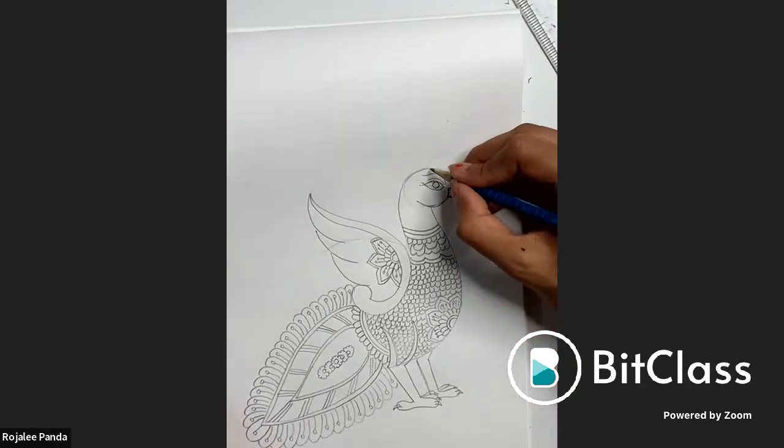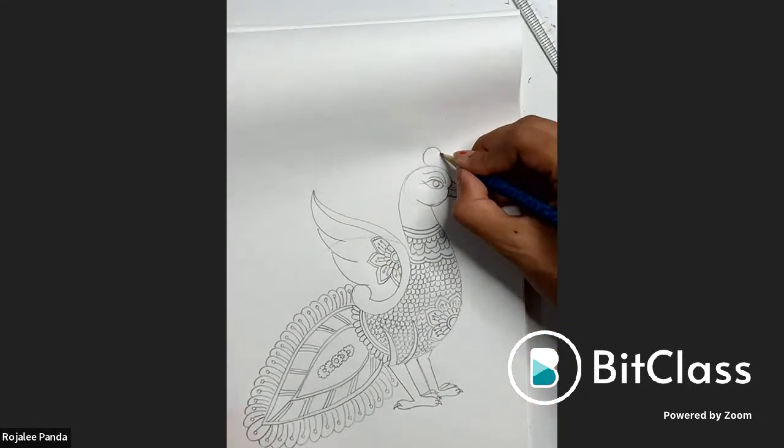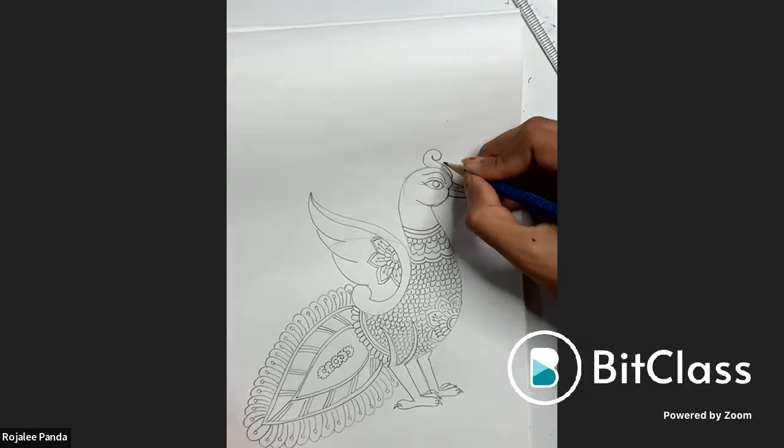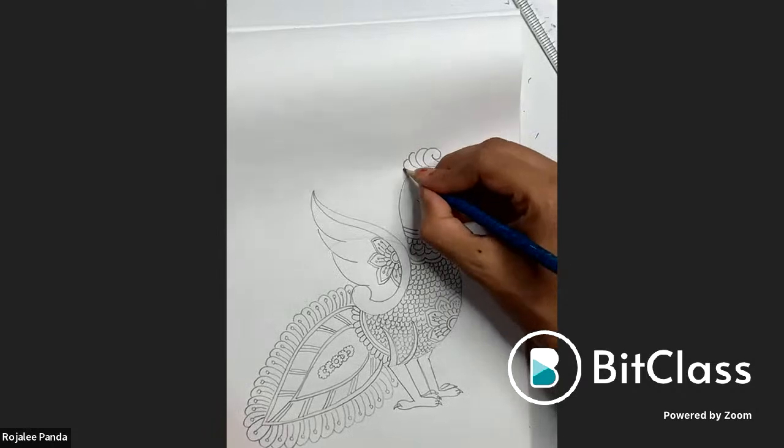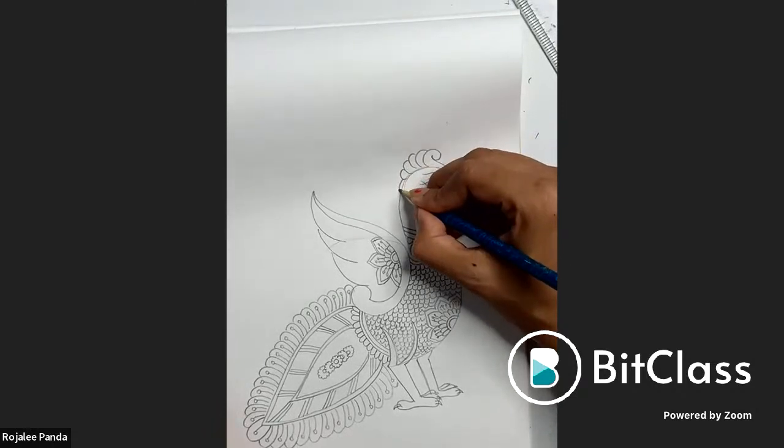And on the top part, we can start creating some pattern here like this. You can change the pattern. It's your choice.